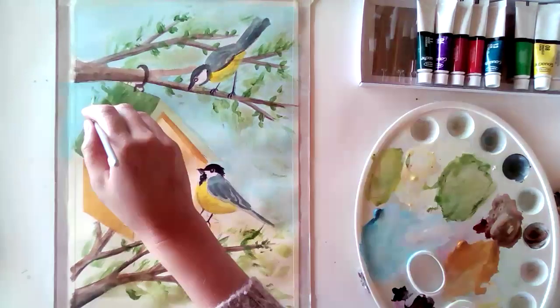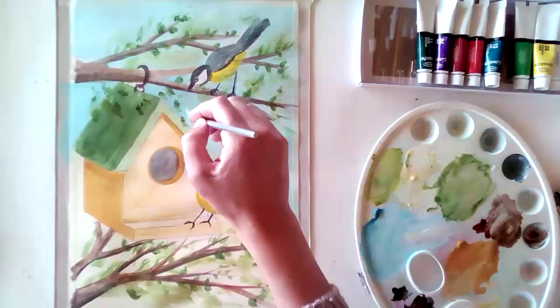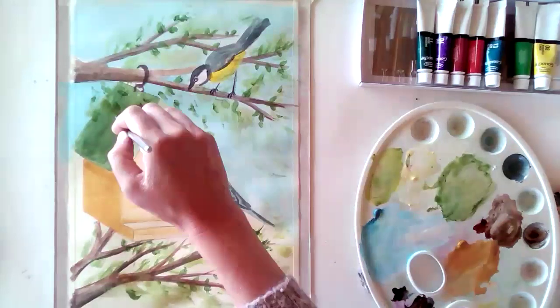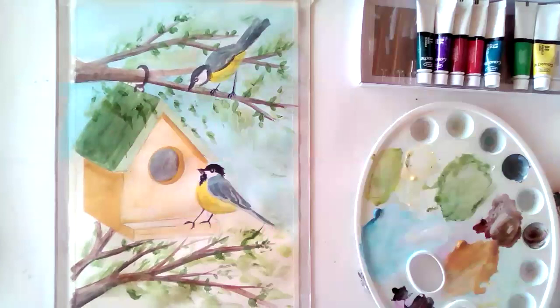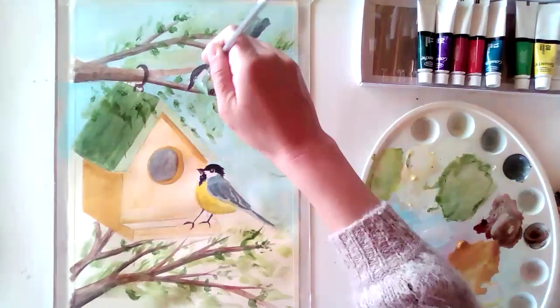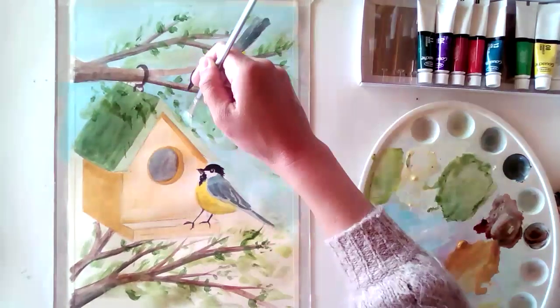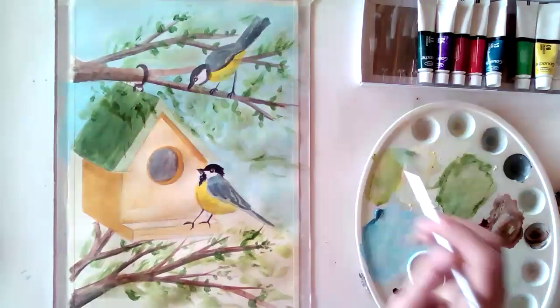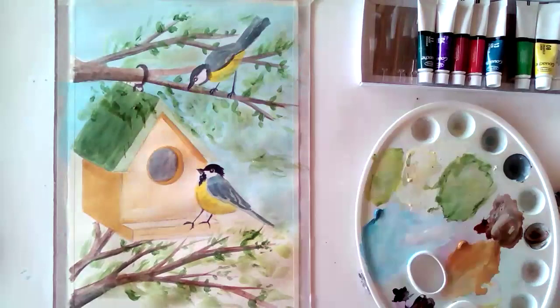Maybe also going on purpose on top of the house. Okay, here I did a bit too quickly because I'm rushing now. But I can correct a bit here. Okay, not overdoing.